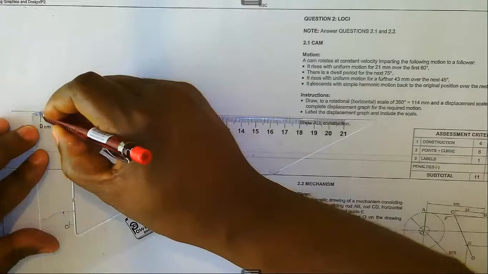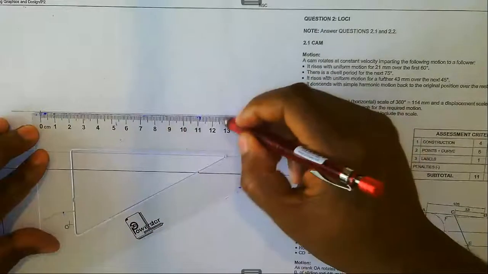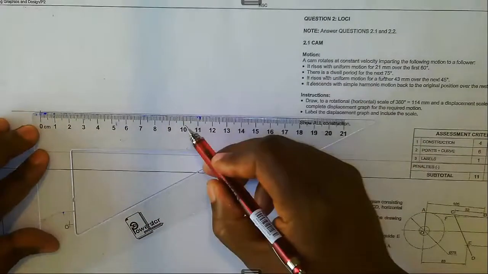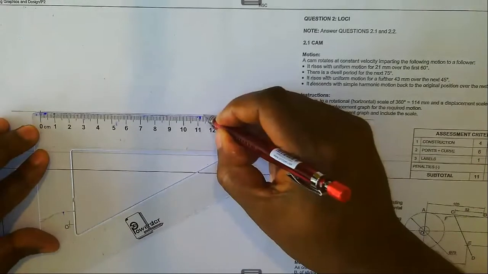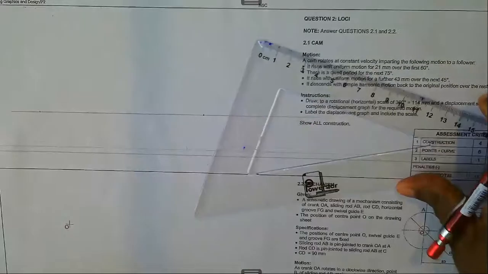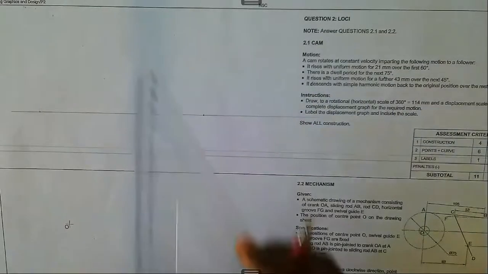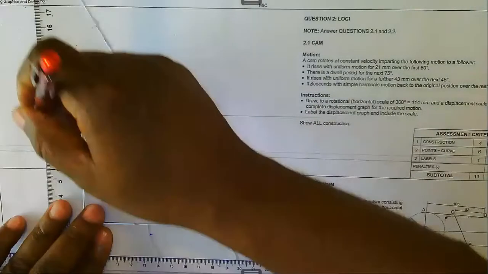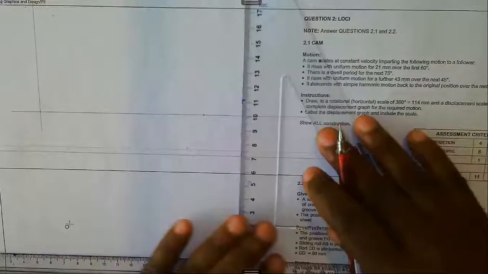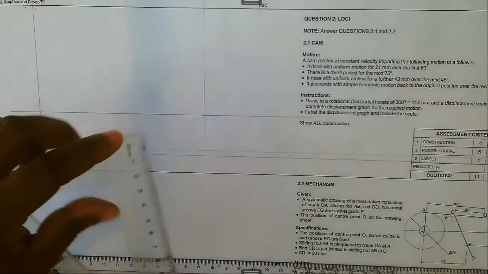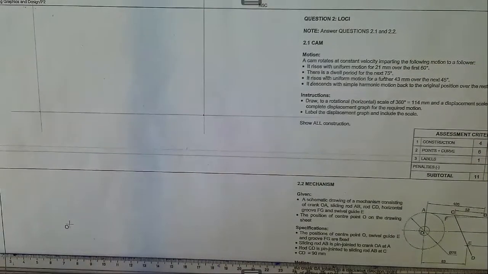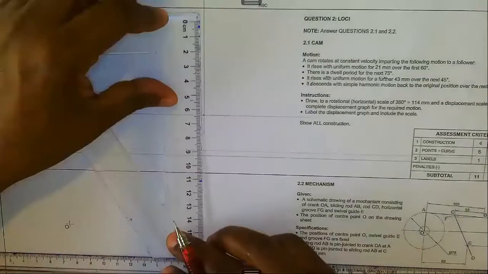But measure from here to there: 114, that's 100, that's 110, that's 114, which is there, okay? Draw this one. Then consider now the total rise. We say it's 43 plus 21, which would give you 64.